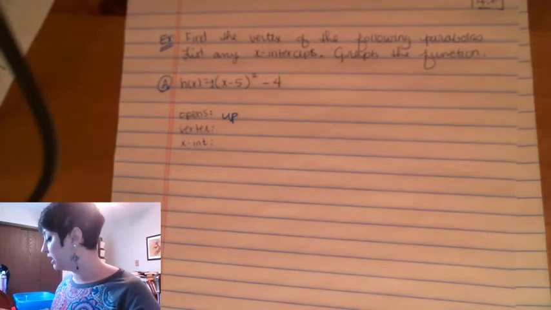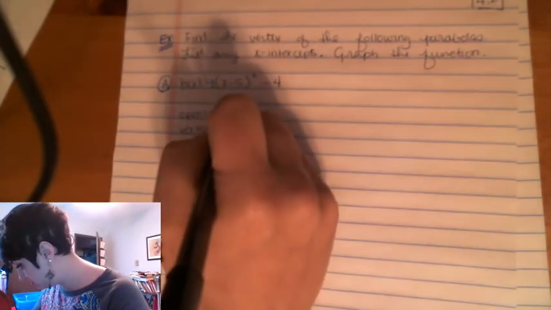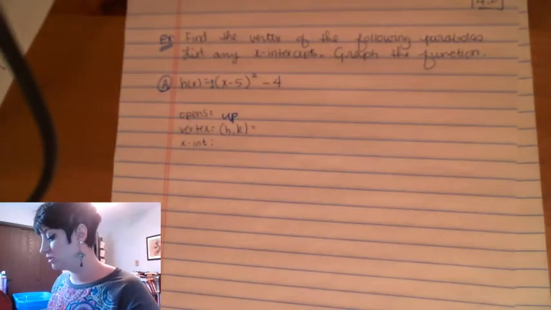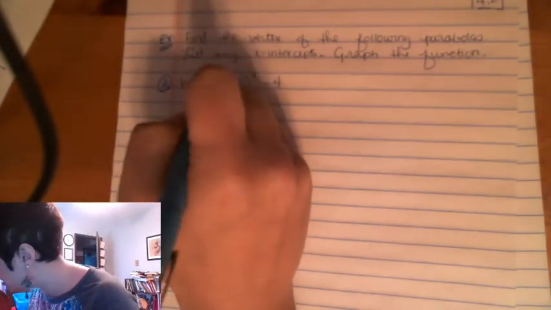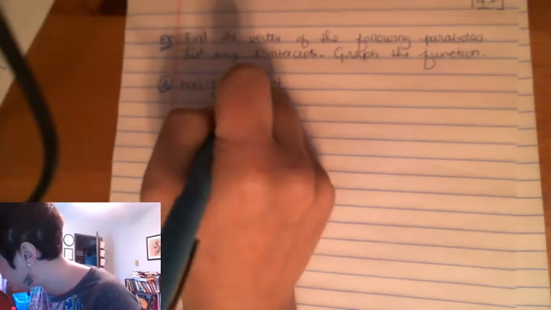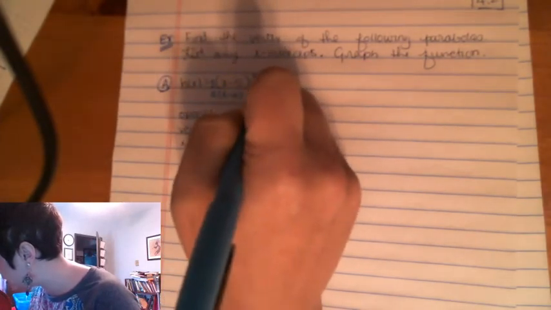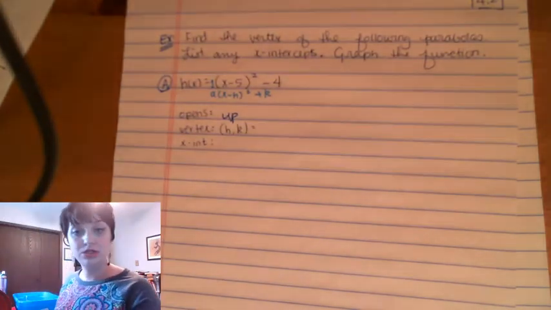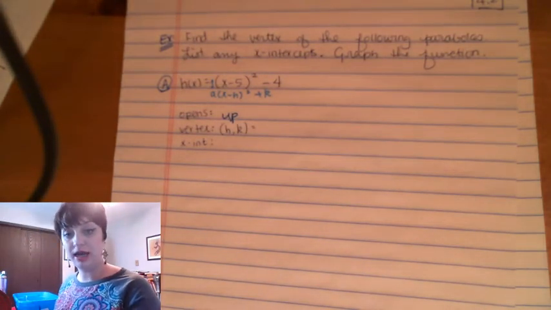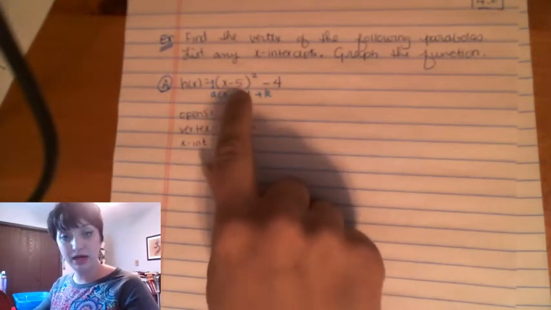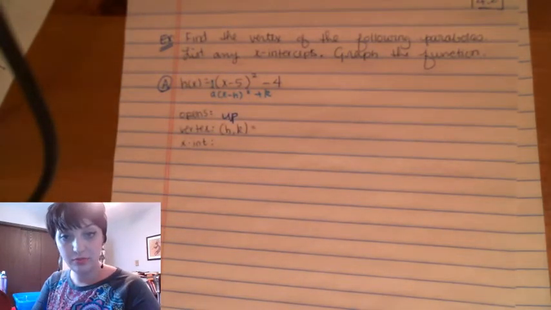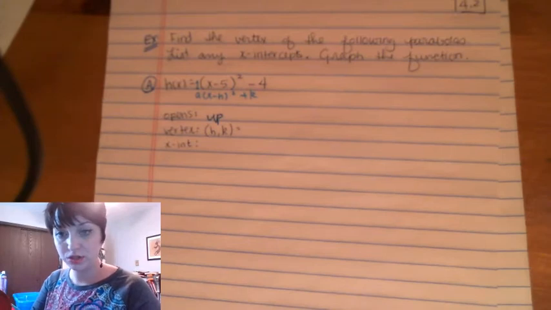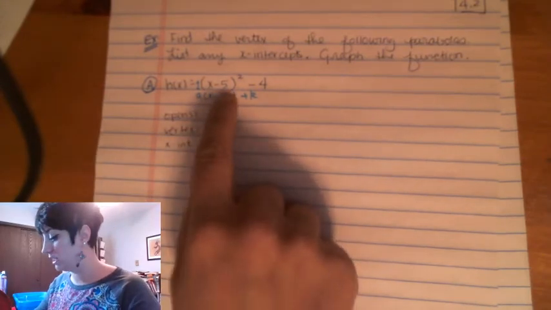The vertex is (h, k). So I'm actually going to write a x minus h quantity squared plus k. So I need h and k. So I have x minus 5 minus 4. What is h? h is that 5.